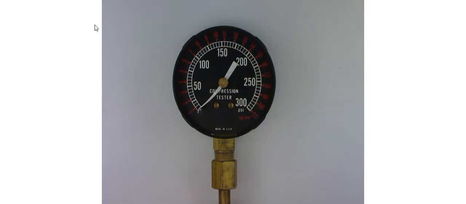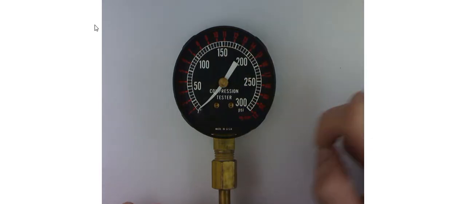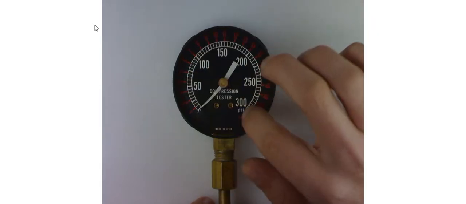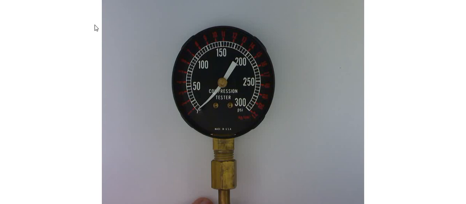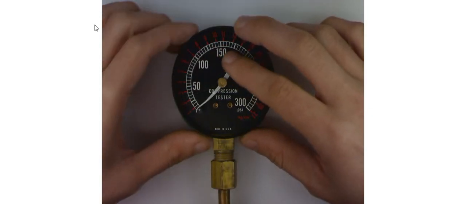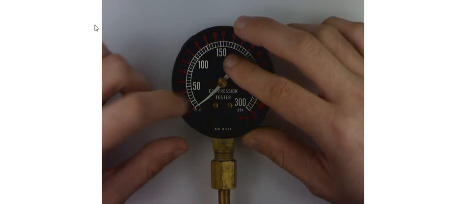And again, it's in PSIs. The red is in kilograms per centimeter squared, sorry. So what we're talking about though is we're going to do it in PSI. Now, this one I can move the indicator. It's a little bent on the end, but we're just going to take it right before the bend, whatever that reading is.